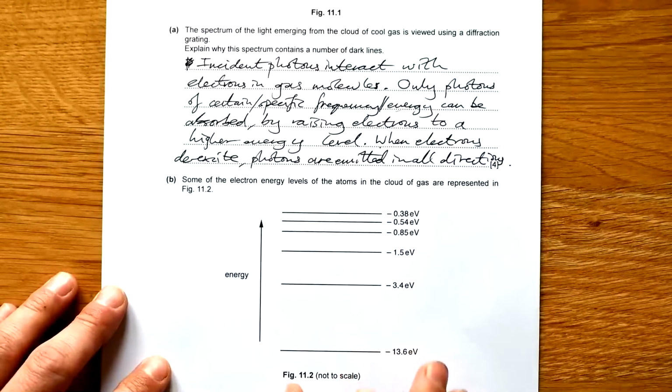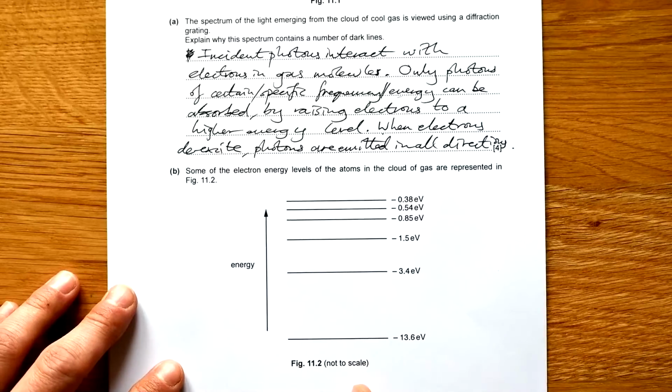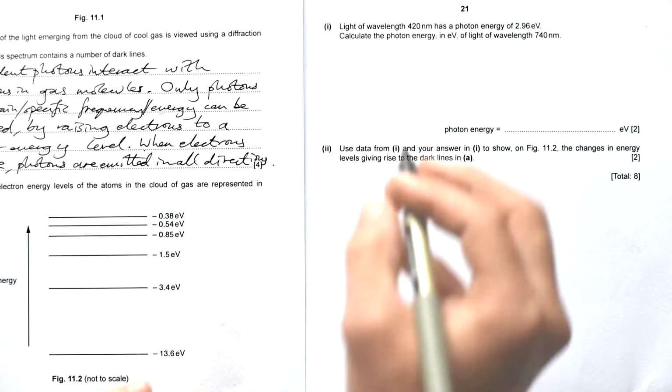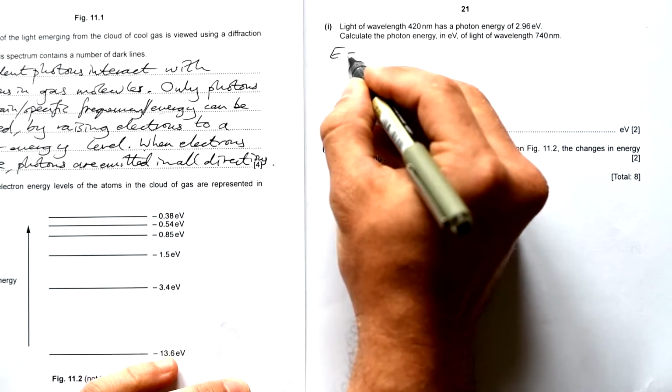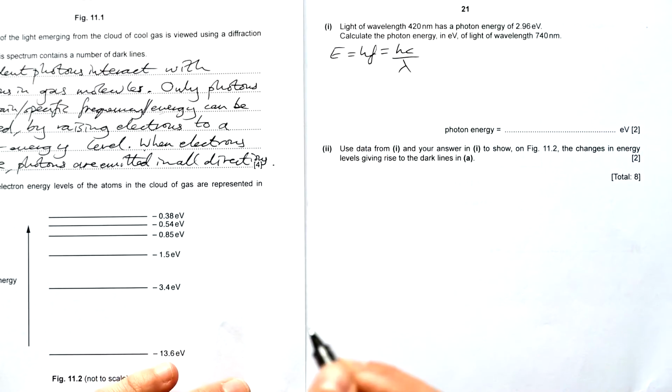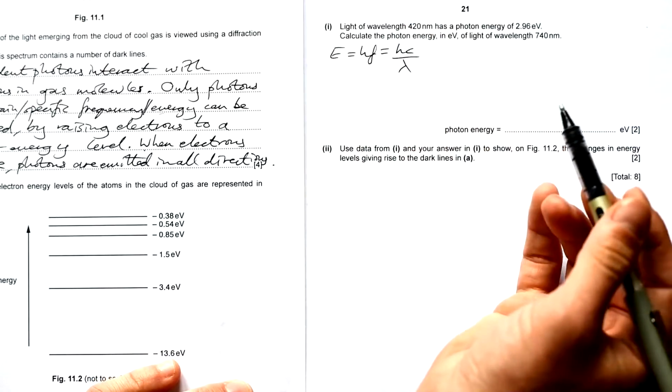Okay, some of the electron energy levels of the cloud are represented here. Light of wavelength 420 nanometers has a photon energy 2.96 electron volts. Calculate the photon energy in electron volts of light of wavelength 740 nanometers. Now we could go E equals HF, or in this case HC over lambda, and we could do it from there, but we'd have to convert it into joules and all that jazz.